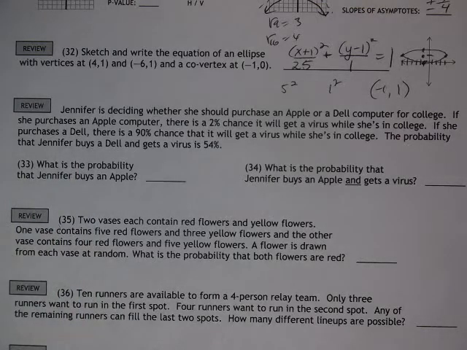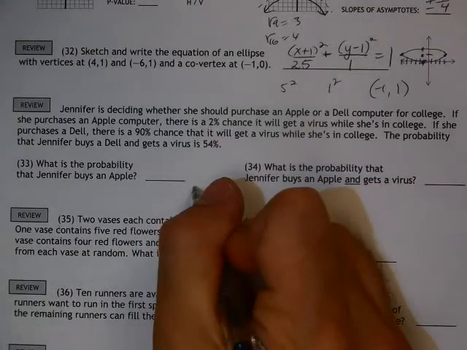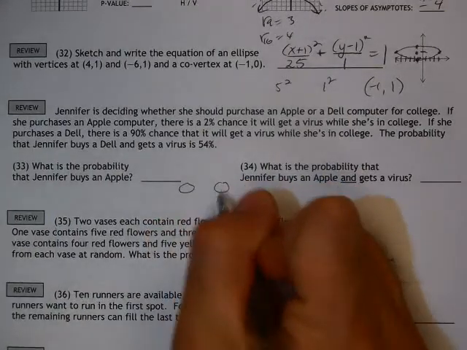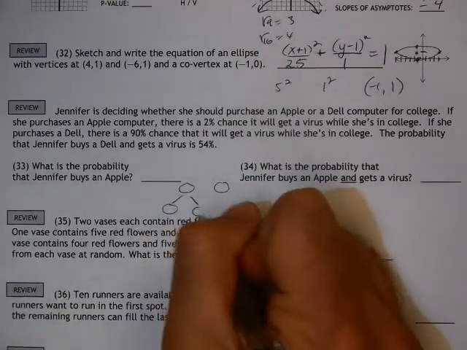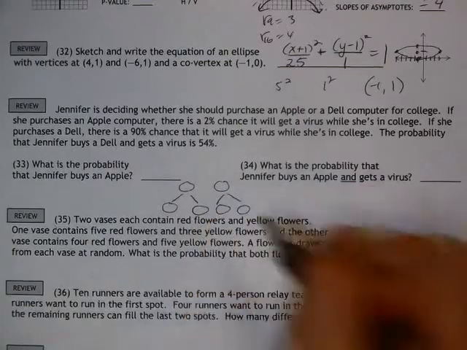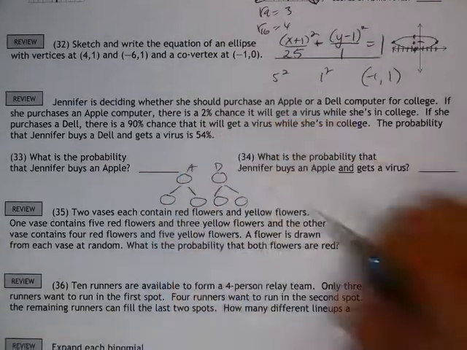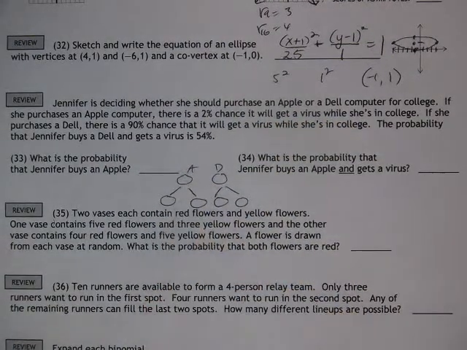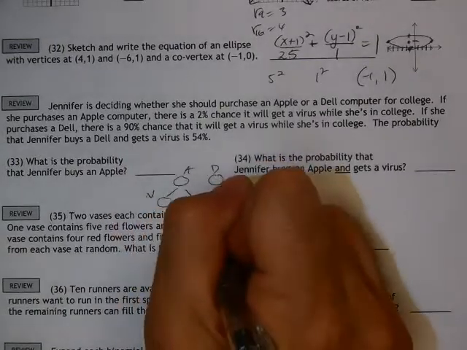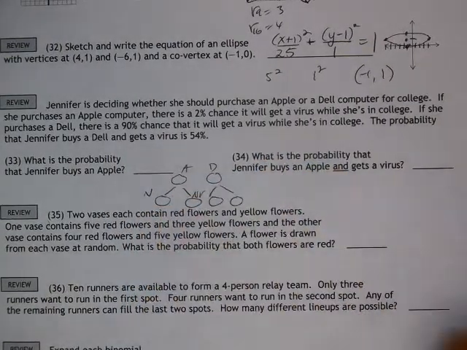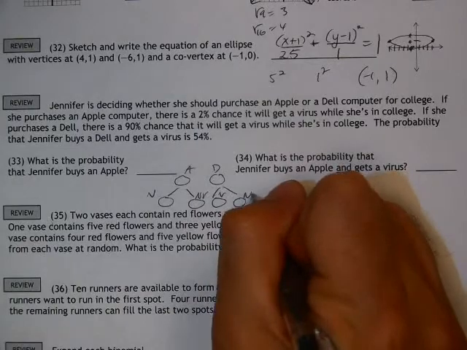And notice in the beginning, they didn't tell us what percentage it was for her to get an Apple or to get a Dell. They went straight to the percentages of the virus. So if you're doing your tree diagram, I use circles for this. And the first ones up top will represent Apple or Dell. So I'm going to put an A for Apple, a D for Dell. Again, we don't know these yet. On the bottom would be virus, or I'm just going to put NV for no virus. Virus, no virus.